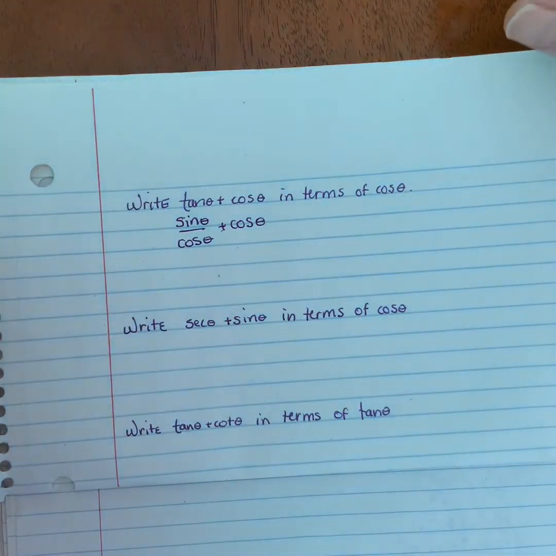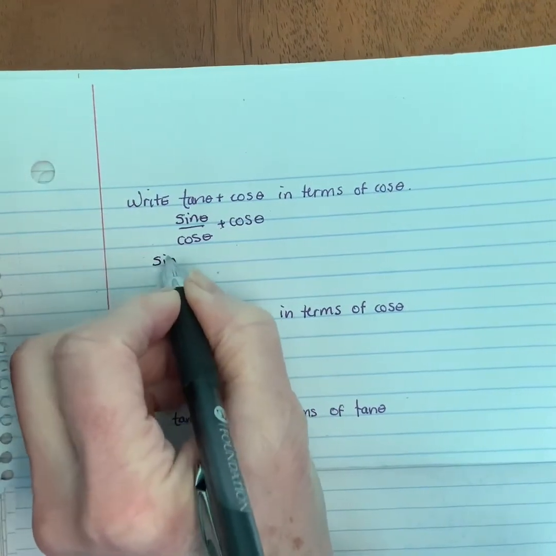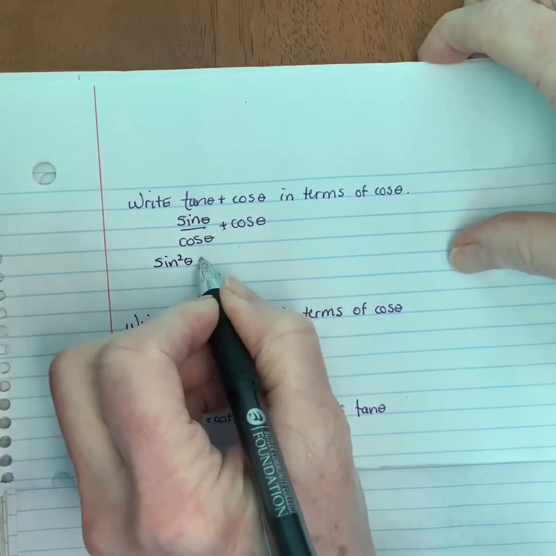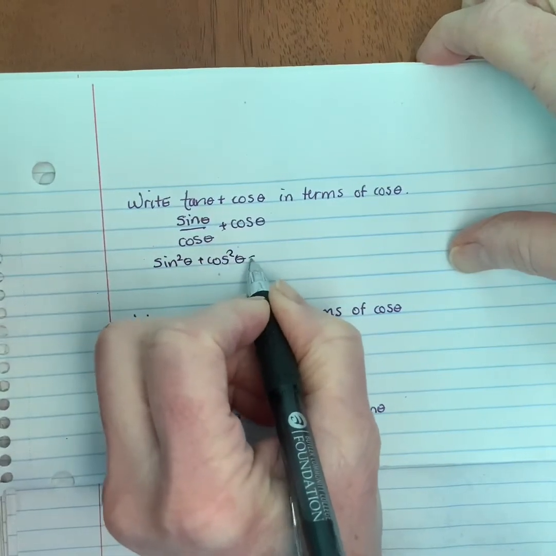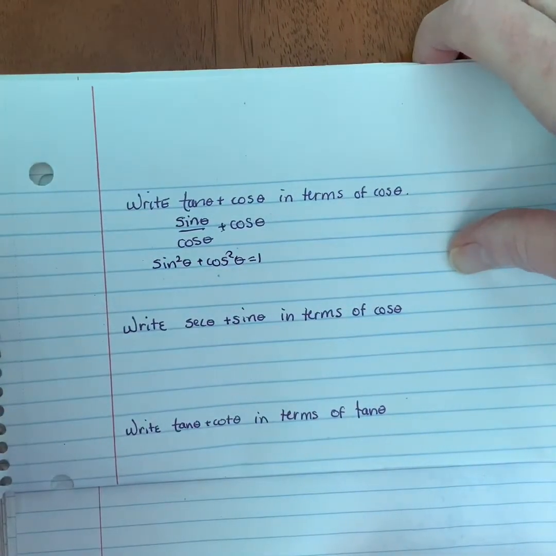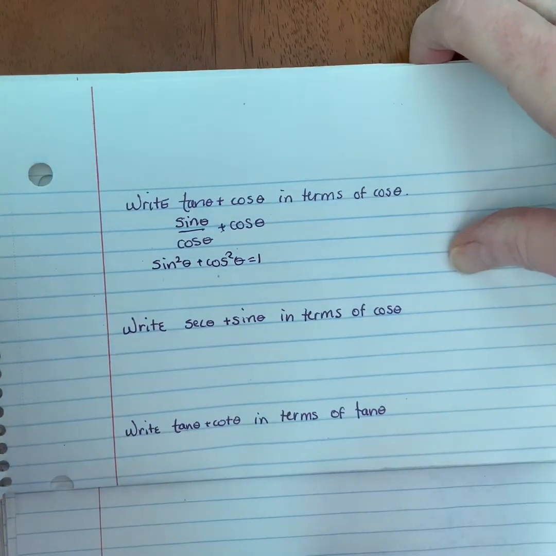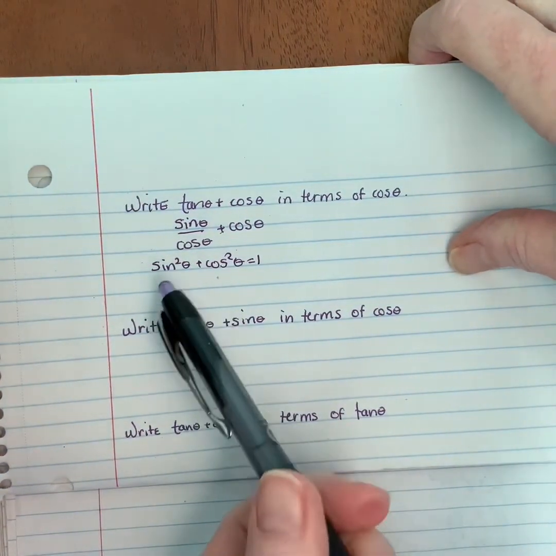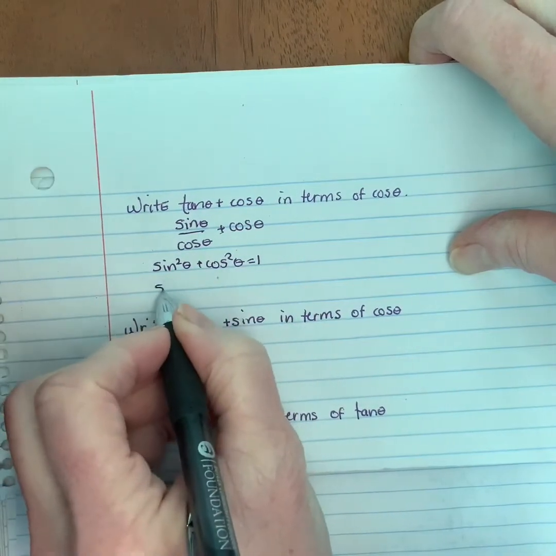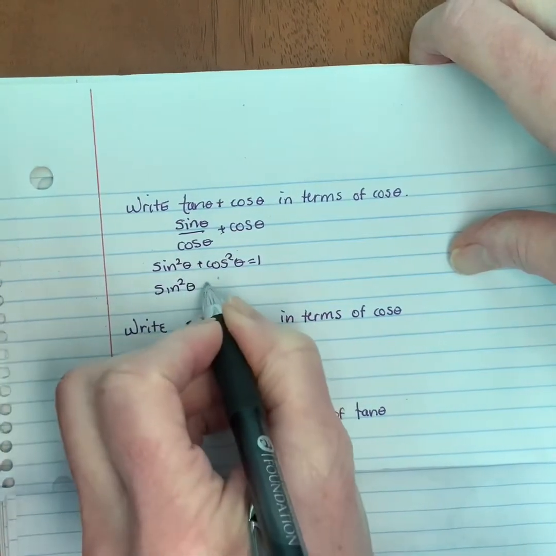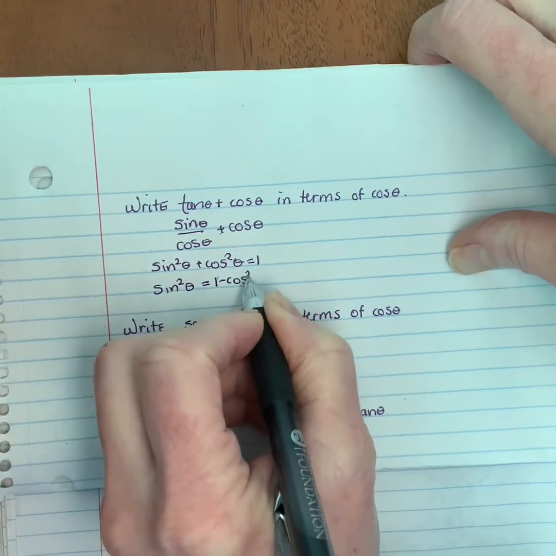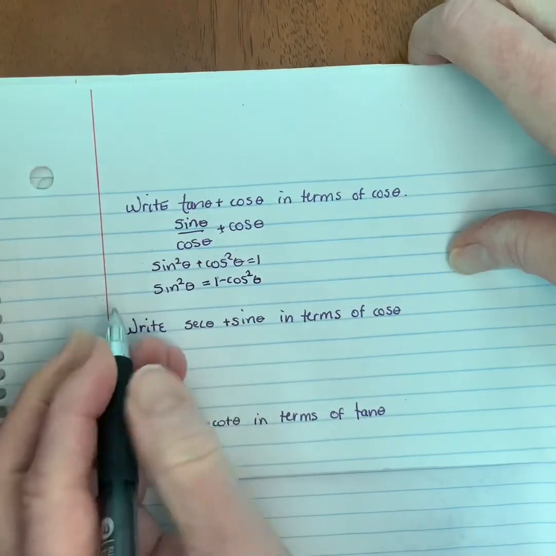The second thing I've got to do, though, is I've got to do something with that sine, and sine is not equal to cosine. In fact, the only thing we know about sine is that sine squared of theta plus cosine squared of theta equals 1. Now, don't start making up algebra rules because we can't, but we could write the sine squared of theta as this. We could write it as the sine squared of theta equals 1 minus the cosine squared of theta, because we just subtracted over.